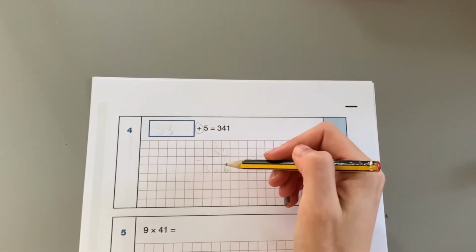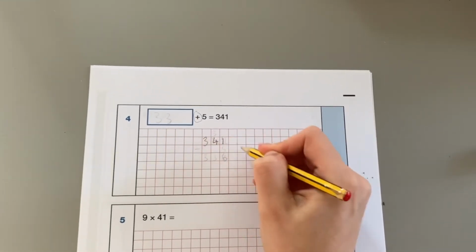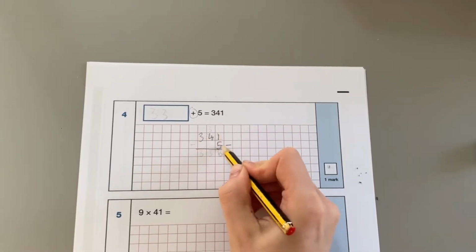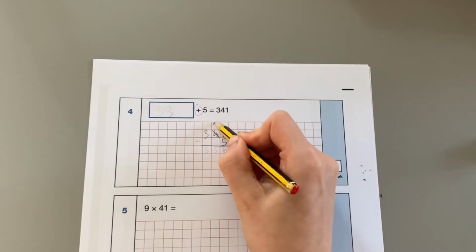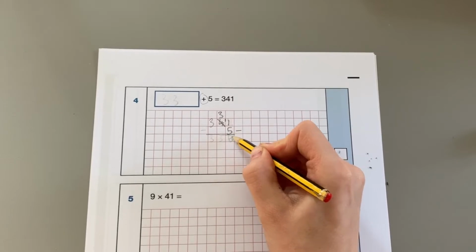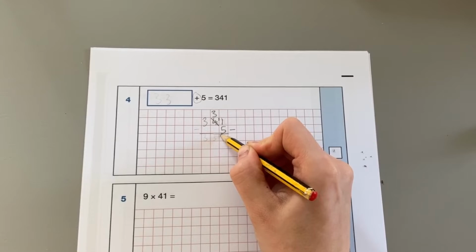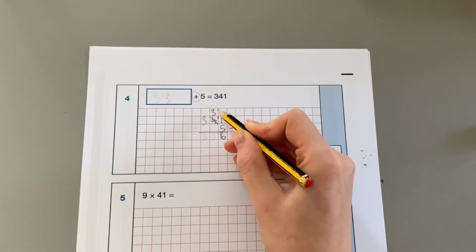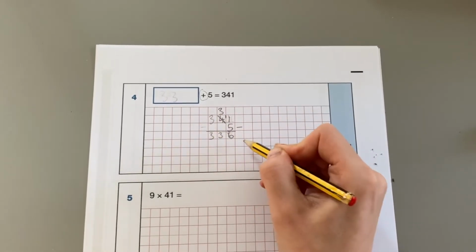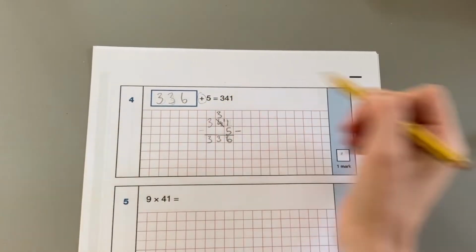Okay, question 4, we need to do the inverse operation because we need to work out what number we started with. So we need to do 341 take away 5 rather than add. So 1 take away 5 we can't do, so we need to borrow from our 4, that becomes 3, and then we have 11. Then we do 11 take away 5. Well, we already know that that would be 6. So then we've got 6. We can then do 3 take away nothing, which is 3. 3 take away nothing again is 3. So the number you started with is 336.